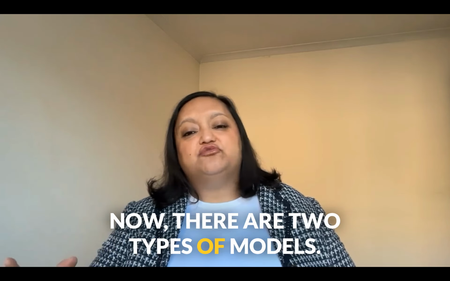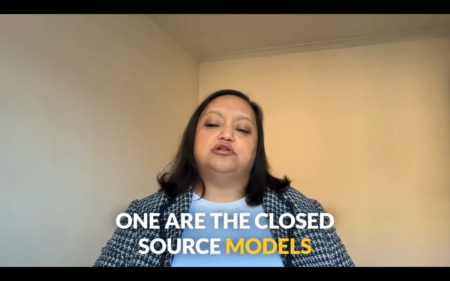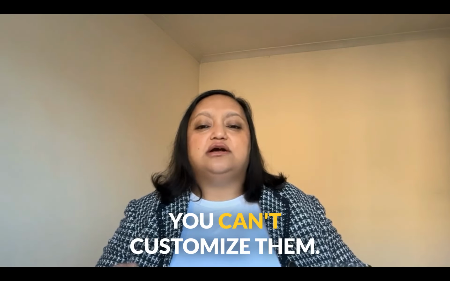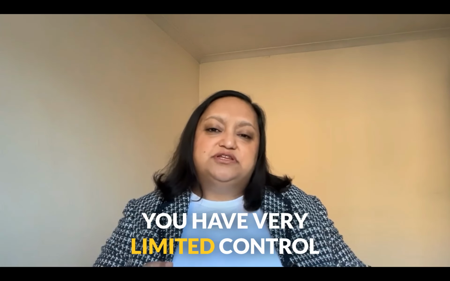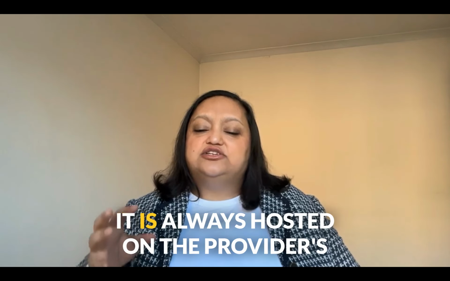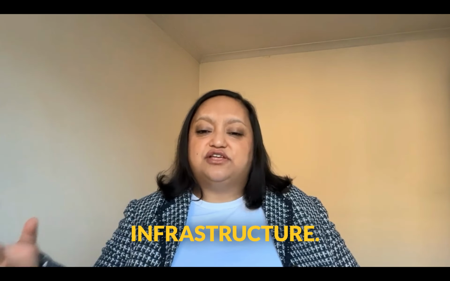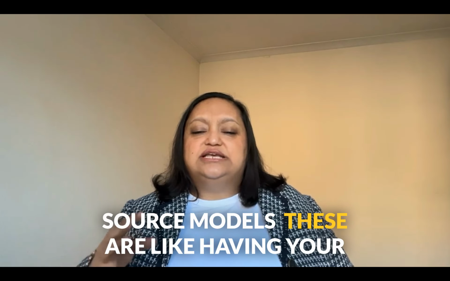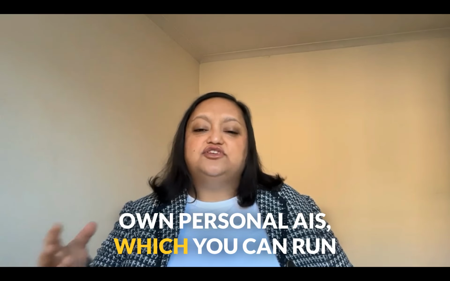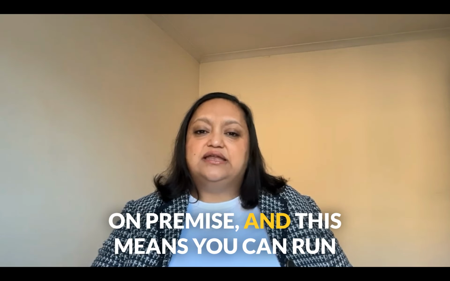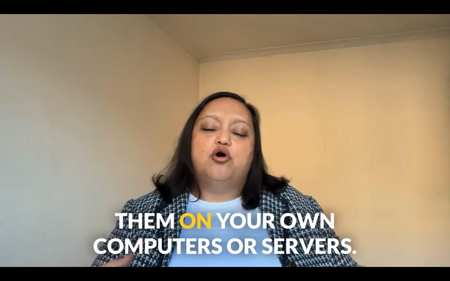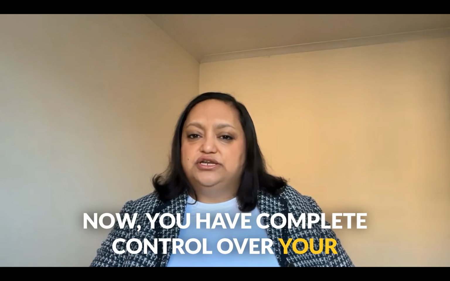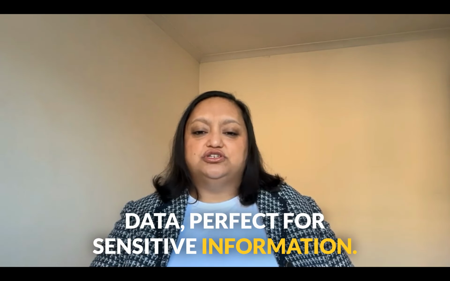Now there are two types of models. One are the closed source models. These are like your black boxes. You can't modify them, you can't customize them. You have very limited control over data handling. It is always hosted on the provider's infrastructure. Now the second kind of model are the open source models. These are like having your own personal AIs which you can run on premise, and this means you can run them on your own computers or servers. Now you have complete control over your data, perfect for sensitive information.